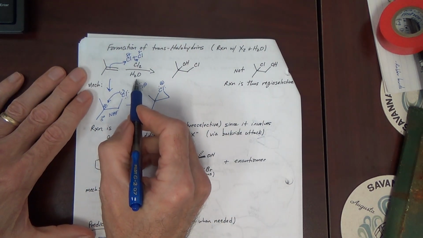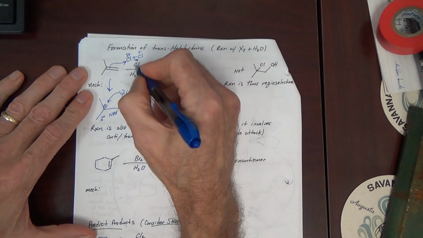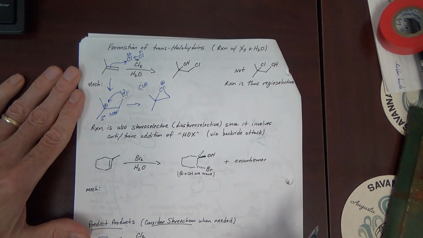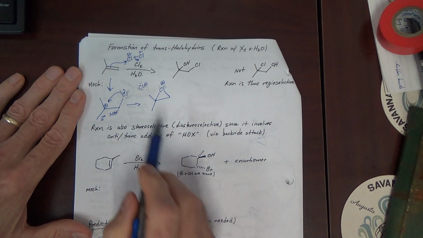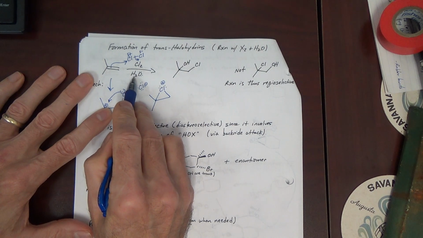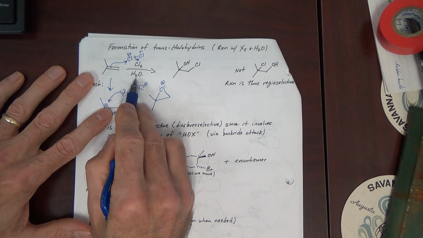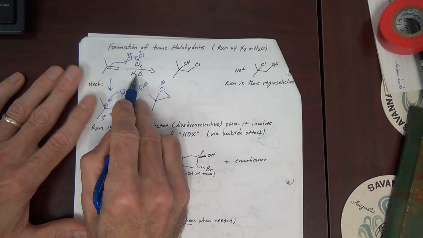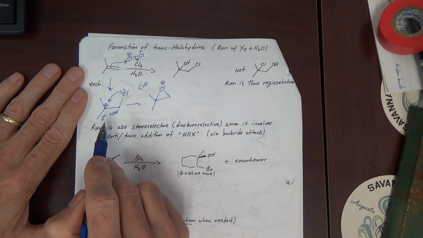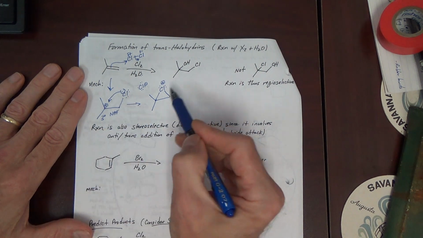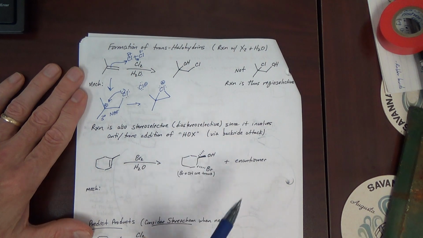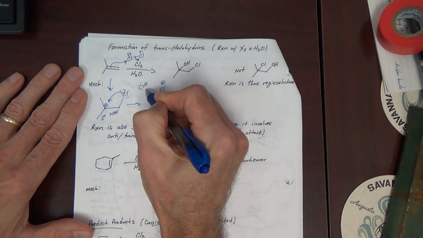If you include water in this reaction, it will react as the nucleophile instead of the halide. Usually you're going to have excess water, and that helps it beat out the chloride. Basically, with the chloronium ion, other things can attack here, not just this guy.